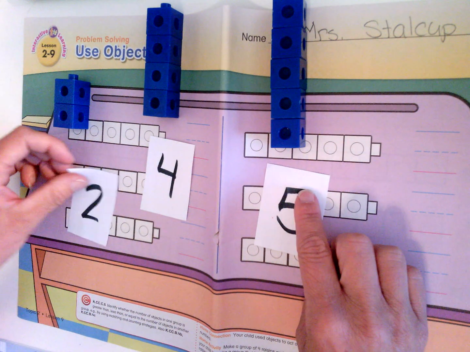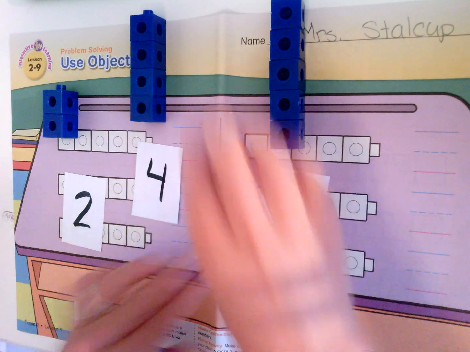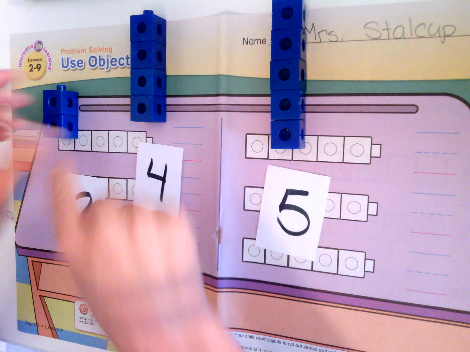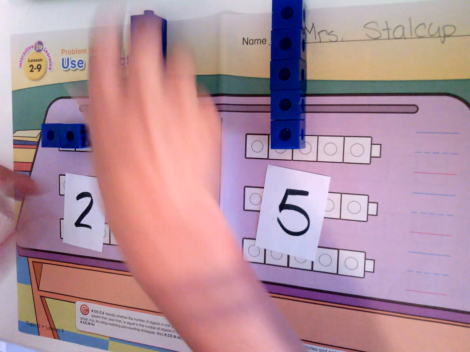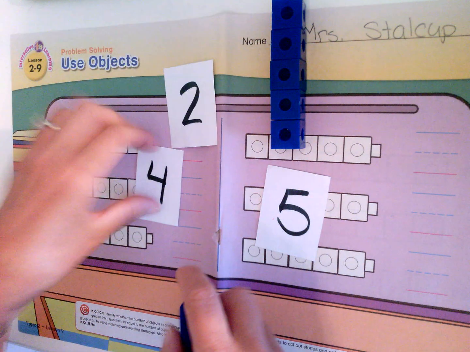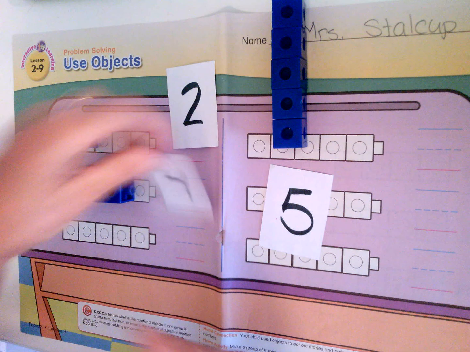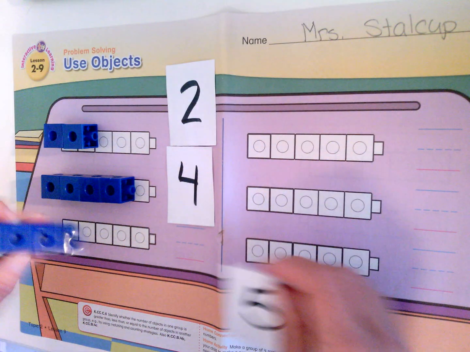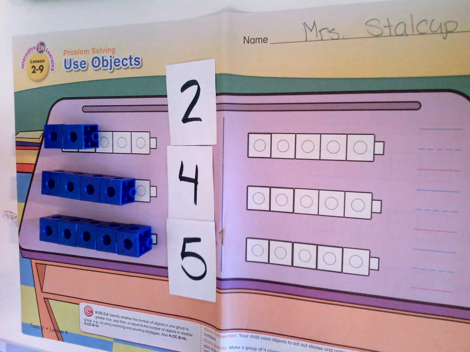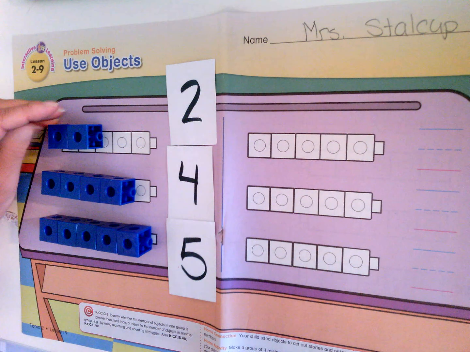Now on this work mat, we're going to start with the least on the top. So I'm going to put my 2 over here. And then the middle one will go in the middle, and the greatest goes at the bottom. So now my numbers are in order from least to greatest, going from the top to the bottom.